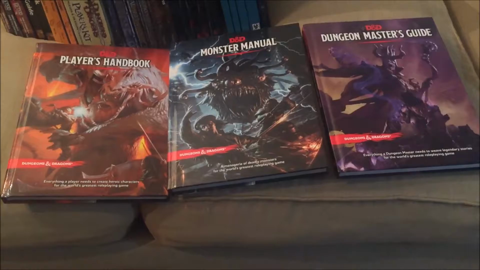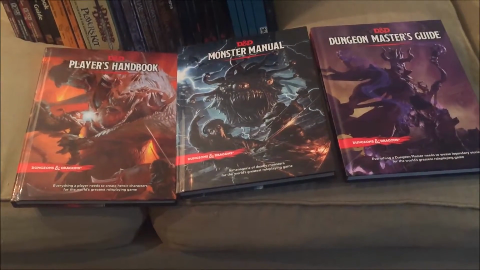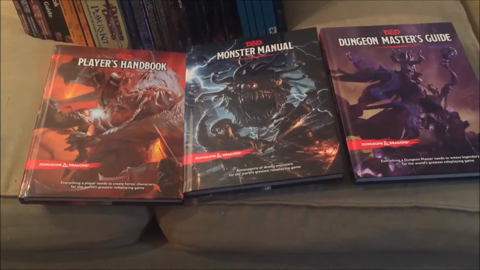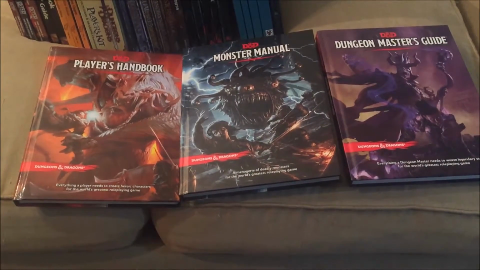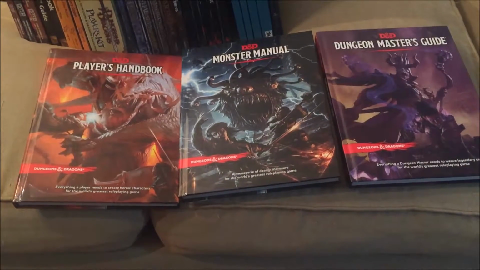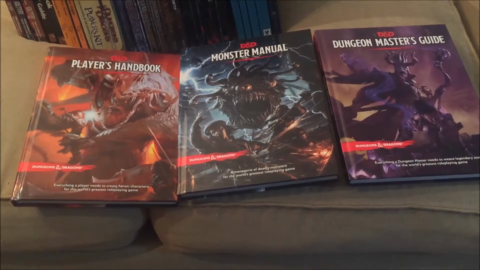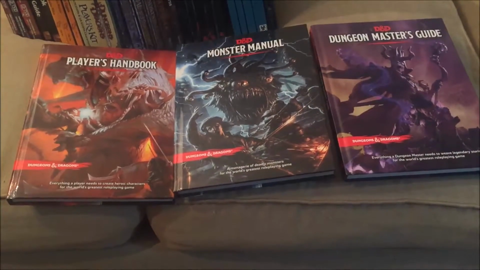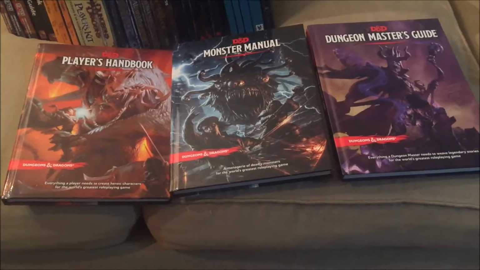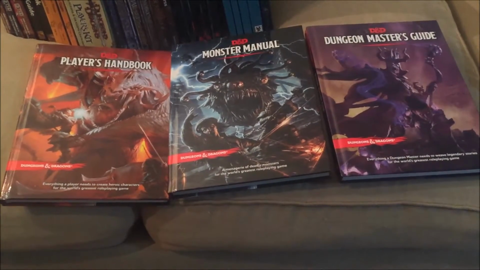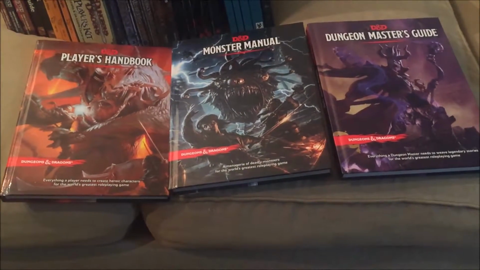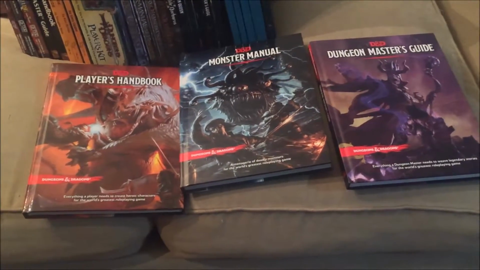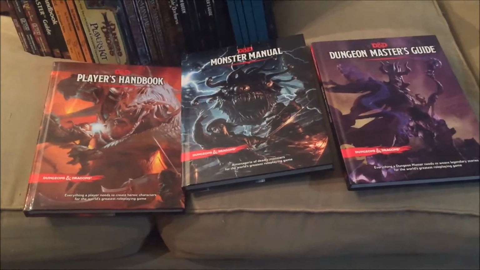The Monster Manual is exactly what you think it would be. It's a book of bad guys and villains and monsters, including their stats, any special information about them, and there may even be some additional information about where you may find them or how to run them. The Dungeon Master's Guide is a book of additional options for the Dungeon Master to use when creating worlds or running the game.